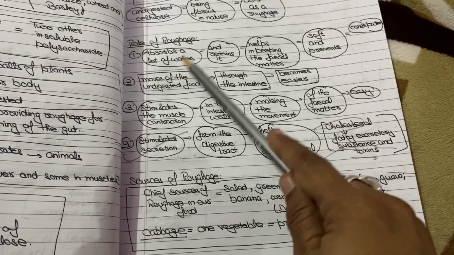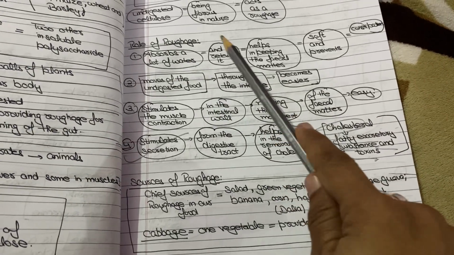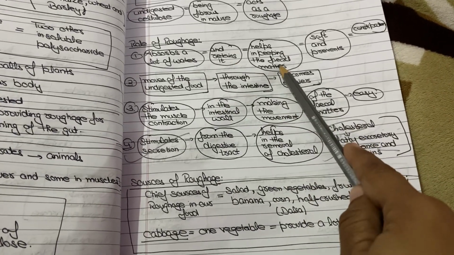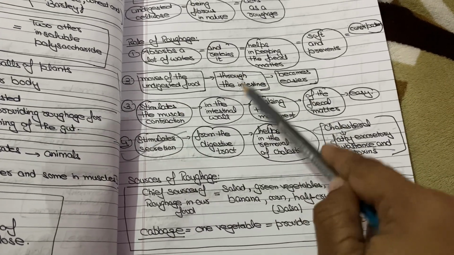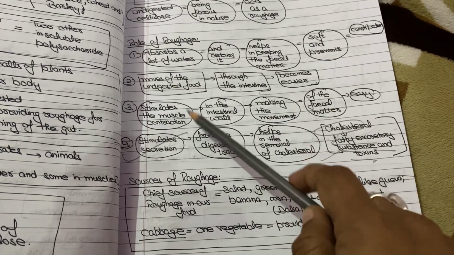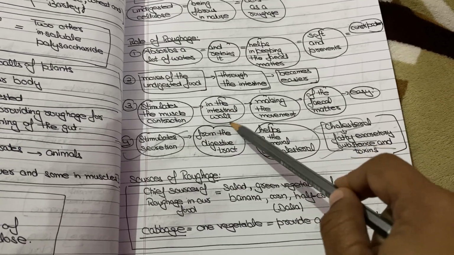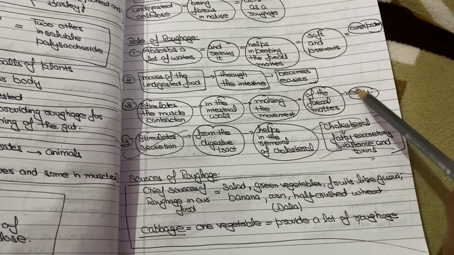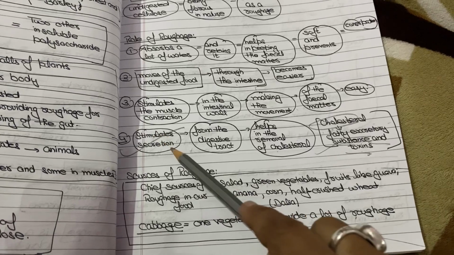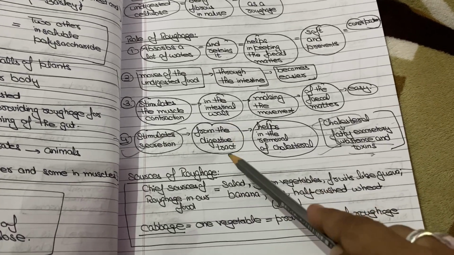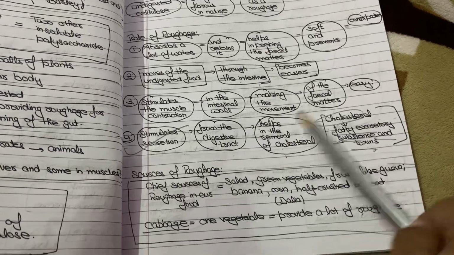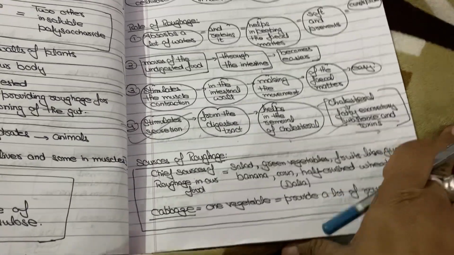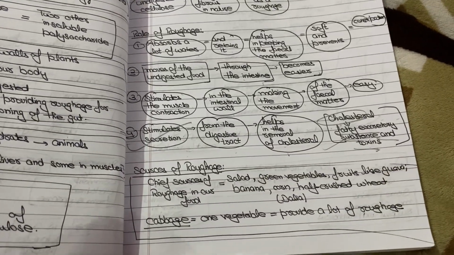So number one is absorb a lot of water and retain it for the fecal movement. Undigested food easily moves through the intestine, stimulates contraction of the intestinal wall to make the fecal matter easy. Next is stimulate secretion from the digestive tract, helps in the removal of cholesterol. What is cholesterol? It is a fatty excretory substance and toxin.